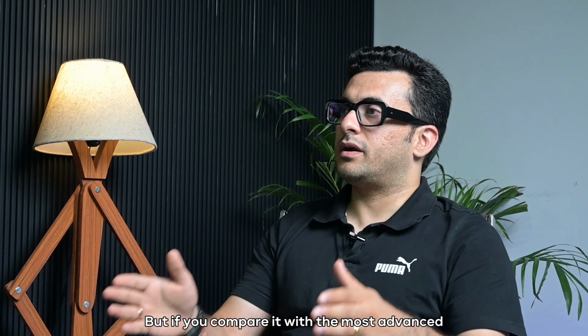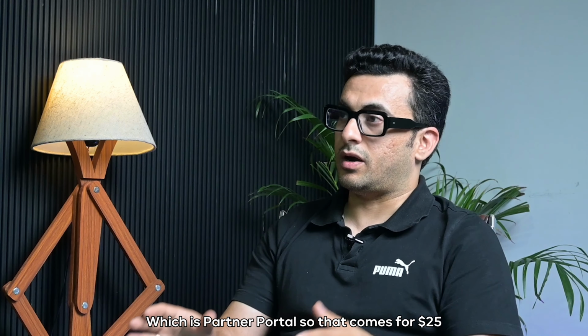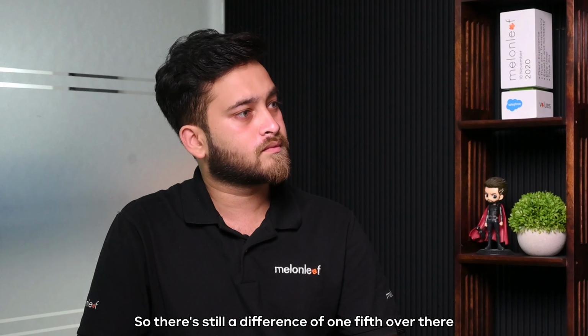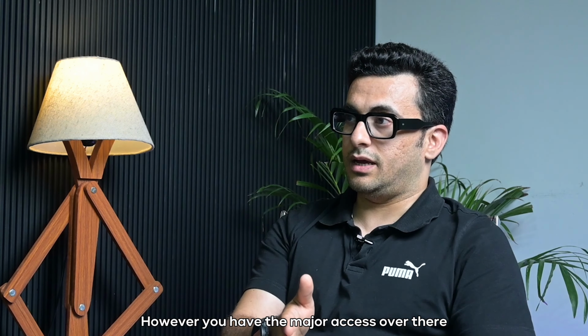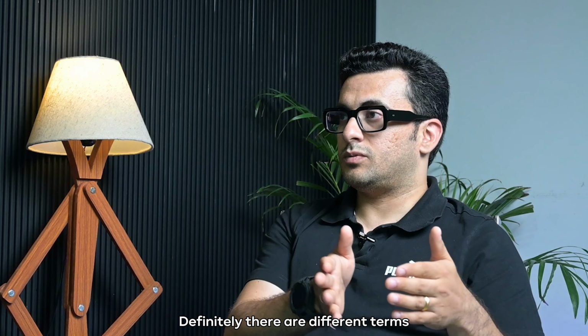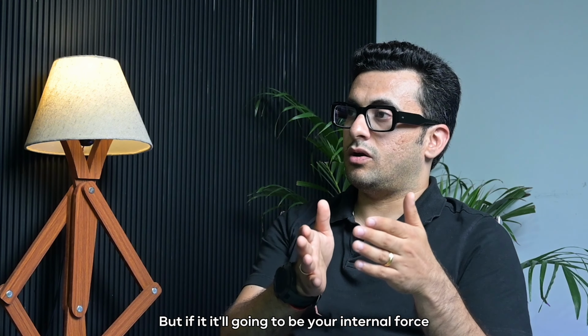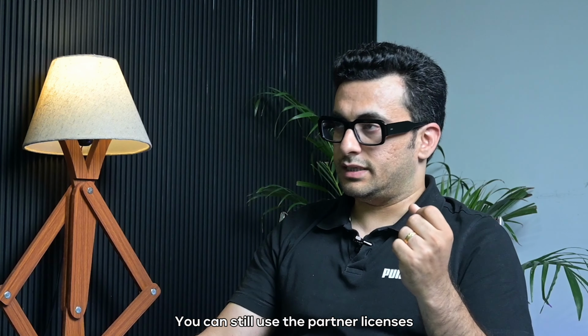But if you compare it with the most advanced version of the license, which is Partner Portal, that comes for $25. So there's still a difference of one-fifth over there. However, you have the major access over there. Definitely, there are different terms with which you're going to be using that Partner Portal. But if it is going to be your internal force or the partner force, you can still use the partner licenses to access the Salesforce data.